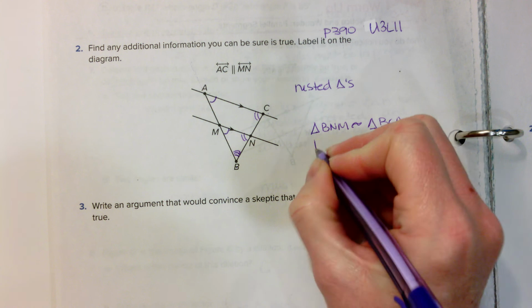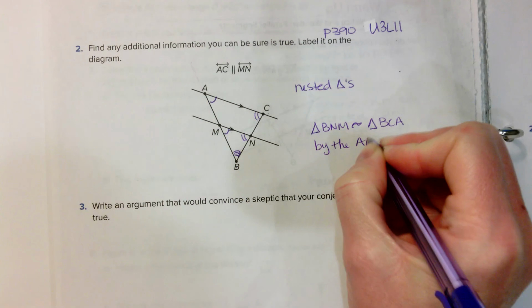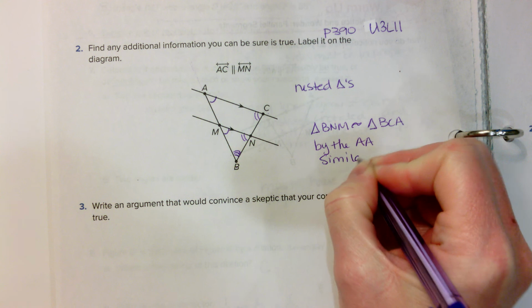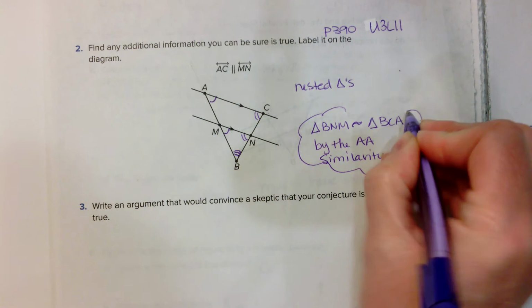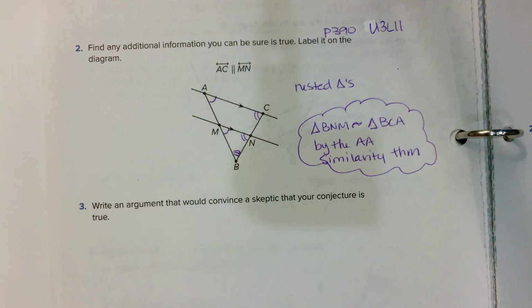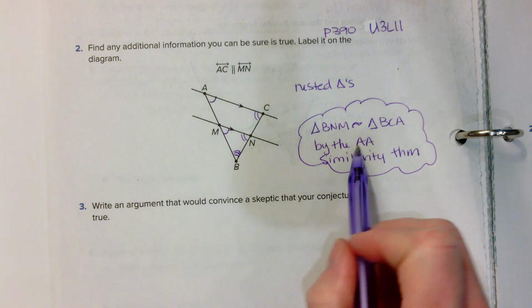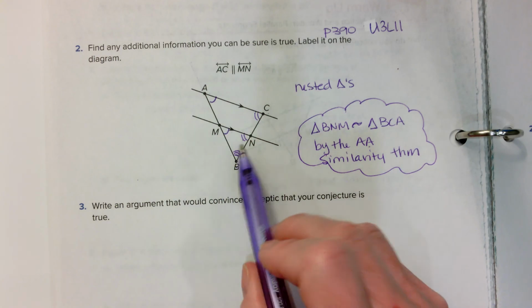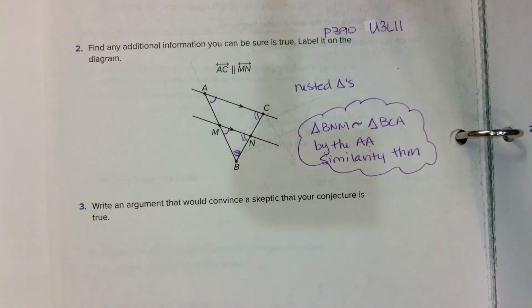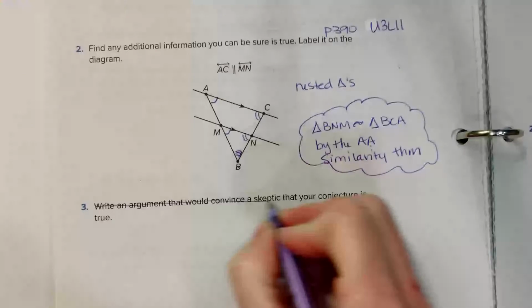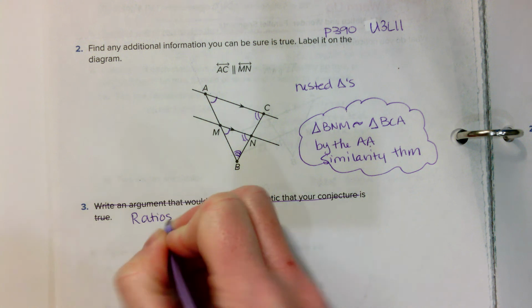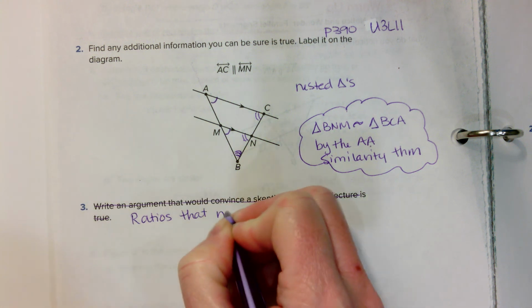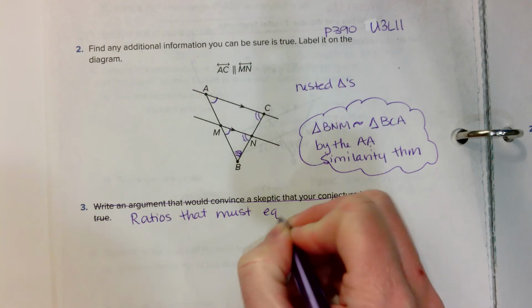And this is by the angle-angle similarity theorem. I don't have to show any sides and proportions, so I don't need to write any ratios and reduce or anything like that. I just need to show at least my two angles. If I have two angles congruent, I know the third one's going to follow. So I'd like to talk for a moment about some ratios that are true in this triangle. So I want to talk about some ratios that must be equal.